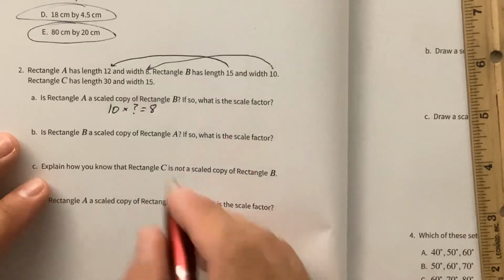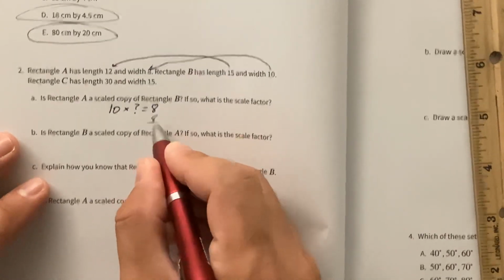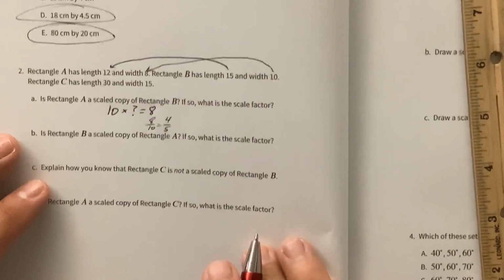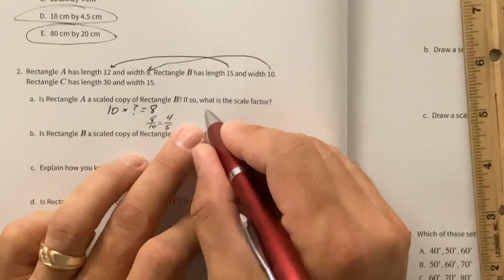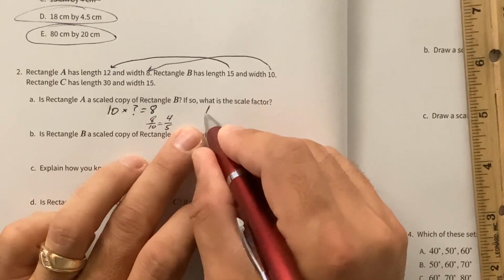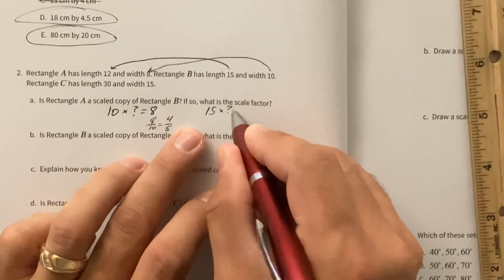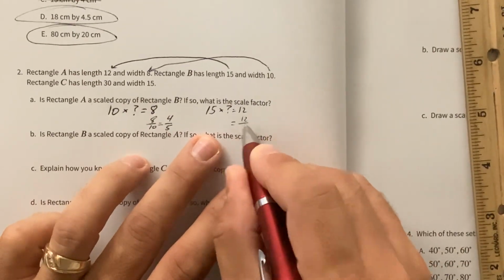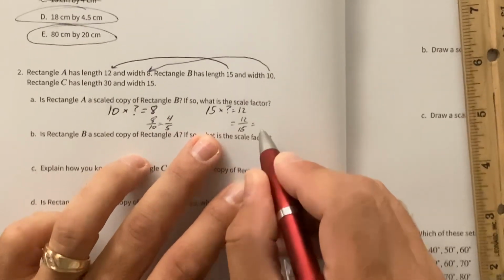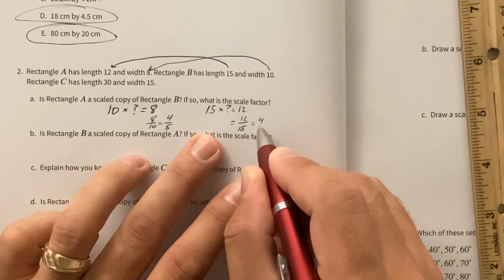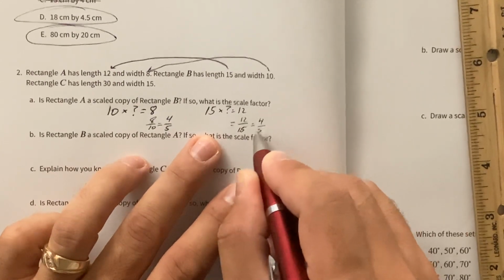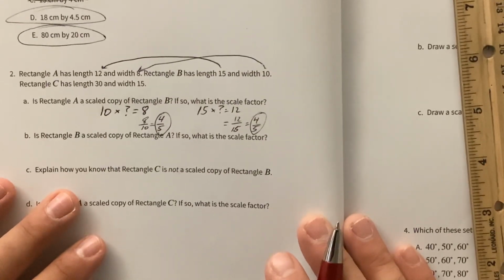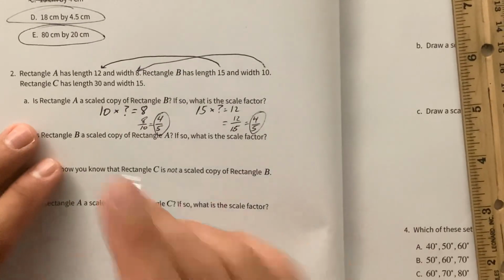So to figure that out, you would just divide by 10, 8 divided by 10. Reduce it. We can check the length as well. 15 times what is 12? And we'll reduce it. Divide by 3 would be 4/5, so it is the same. Scale factor is 4/5 or 0.8 if you prefer a decimal, so that one is yes.